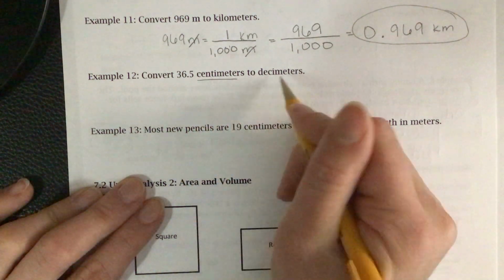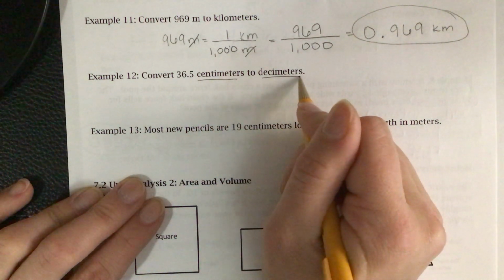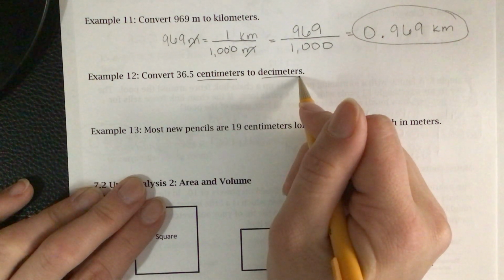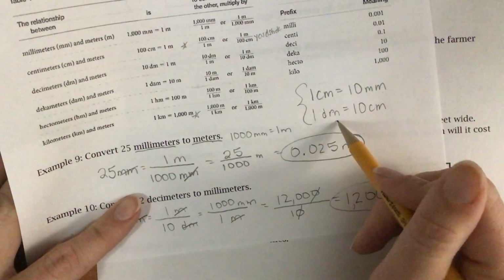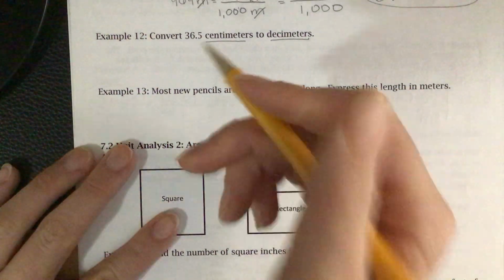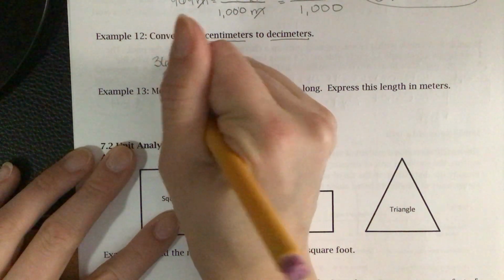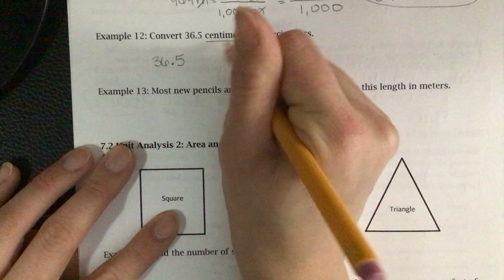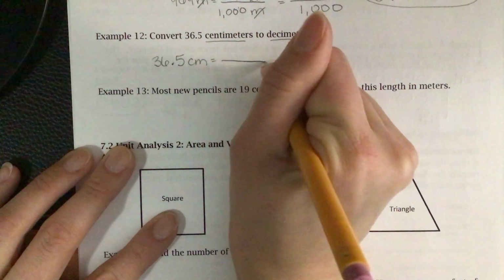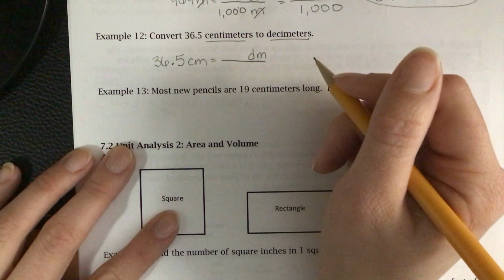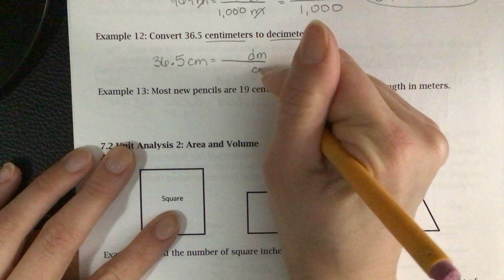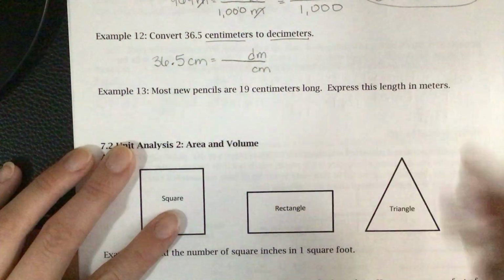We have centimeters to decimeters. What do we know about centimeters and decimeters? Well, we know a couple of things. We know that 1 decimeter is 10 centimeters. So we have 365 hundredths centimeters, and I want to convert it to decimeters. I want to remind myself, what do I have?